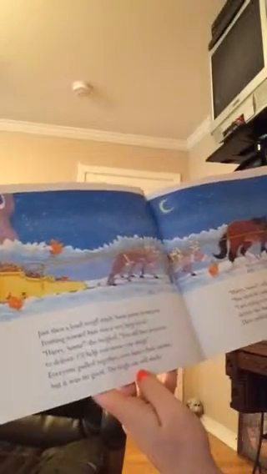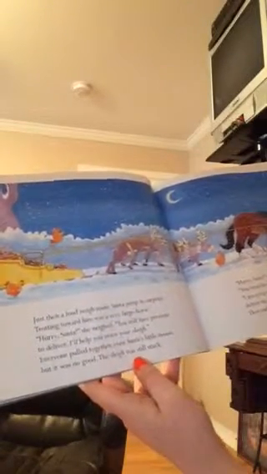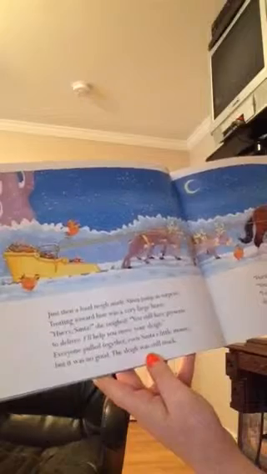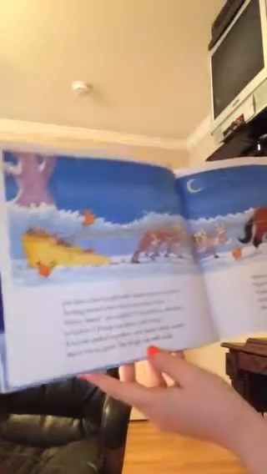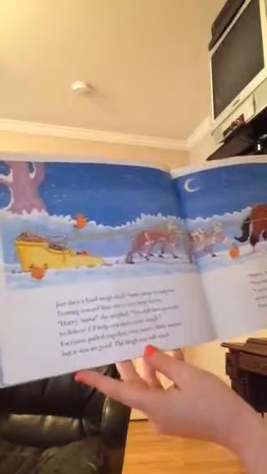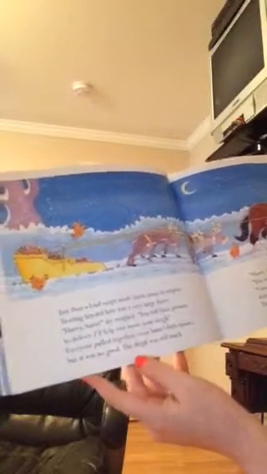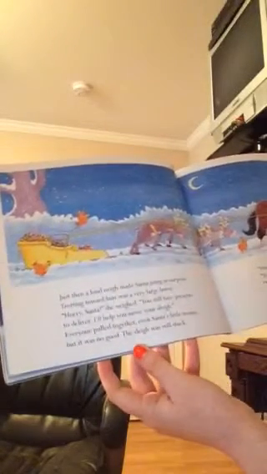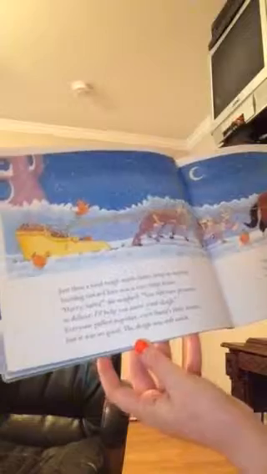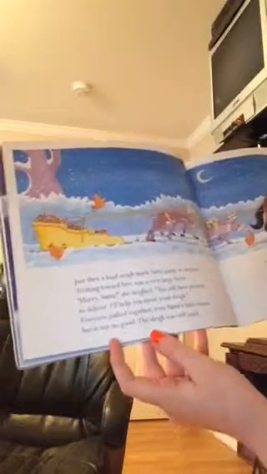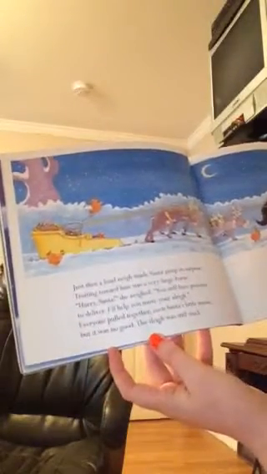Just then a loud neigh made Santa jump in surprise. Trotting toward him was a very large horse. "Hurry, Santa!" she neighed. "You still have presents to deliver. I'll help you move your sleigh." Everyone pulled together, even Santa's littlest mouse, but it was no good. The sleigh was still stuck.